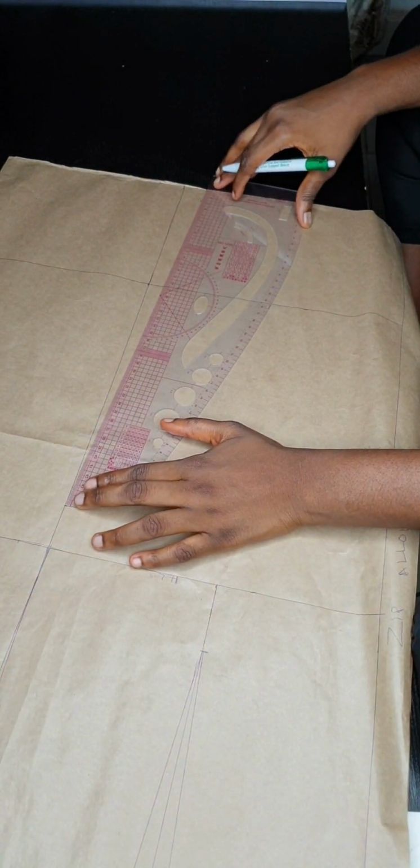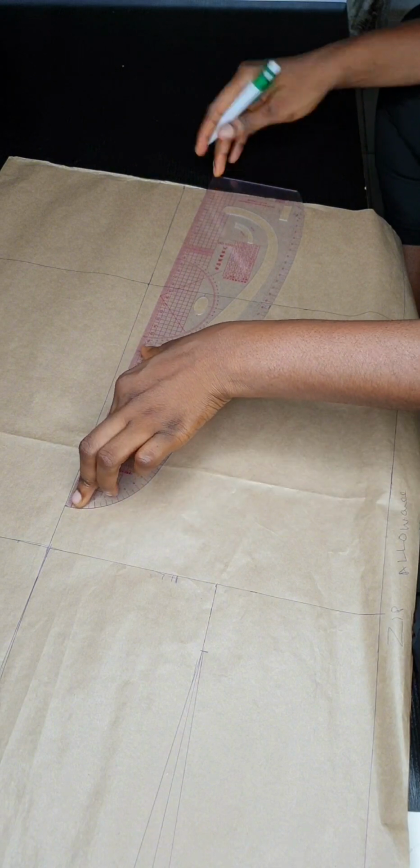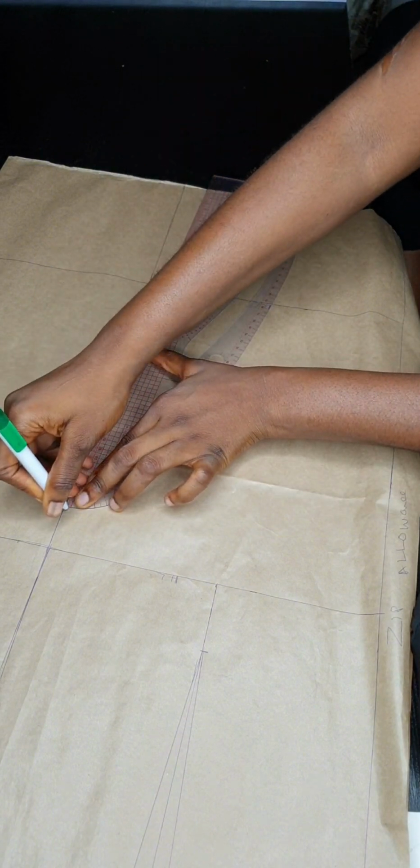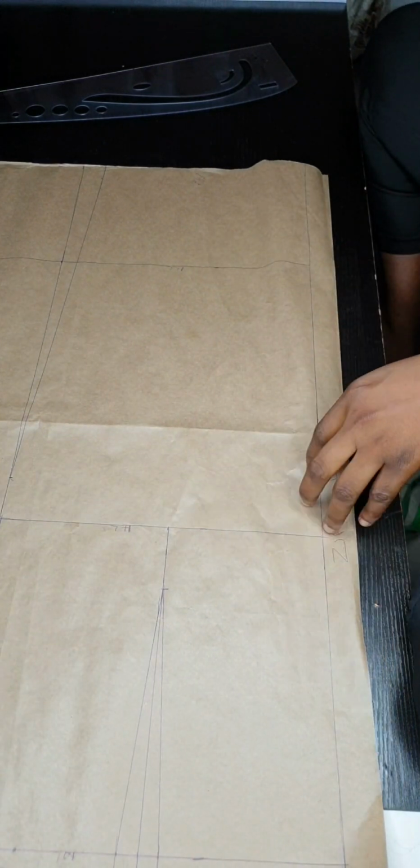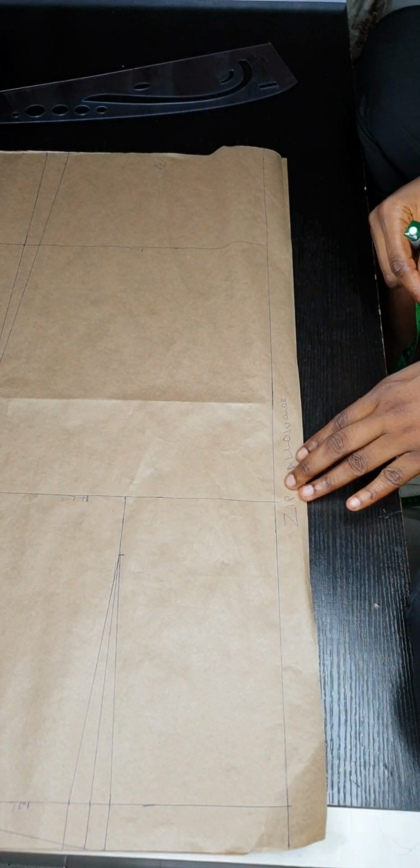I didn't mark out the half inch for the knee because I realized when I was drawing out the pencil parts for the knee, I took more than half inch, so I didn't bother marking it out for the back. So I'm going to mark it like that. Then I'm going to go to the zip side.